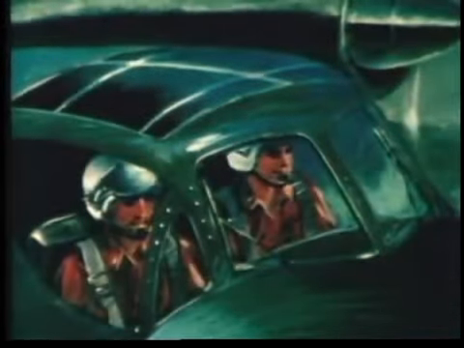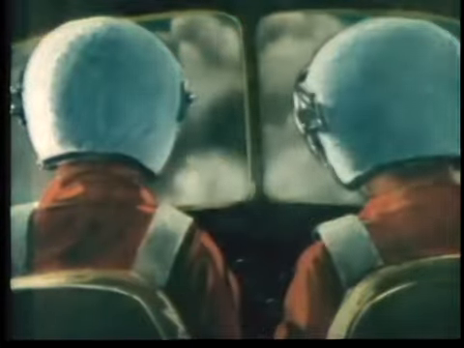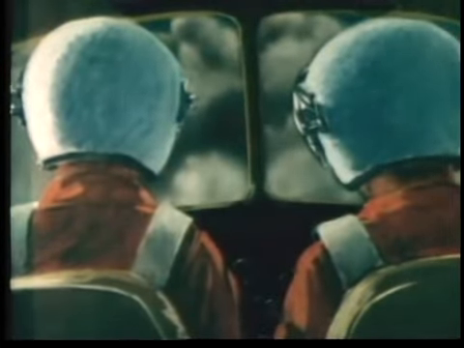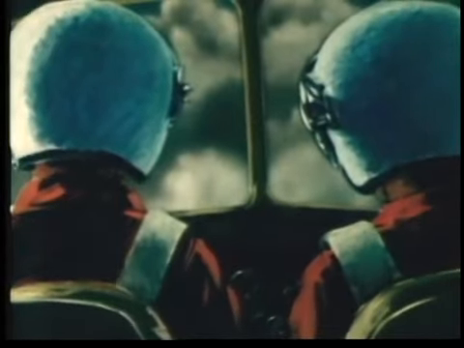Reduced visibility can tie a blindfold over the eyes of its pilot when he's trying to land. Lightning can burn out its electronic instruments. Violent turbulence can sometimes cause complete loss of control.